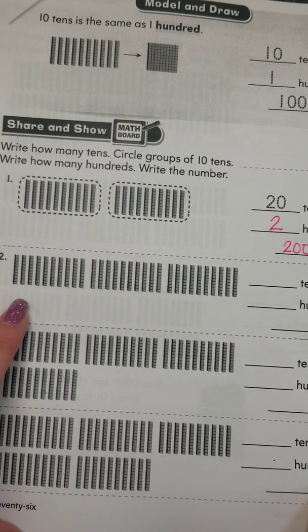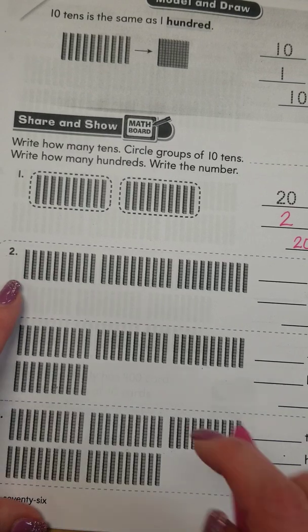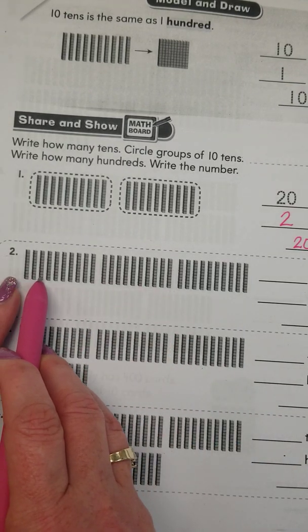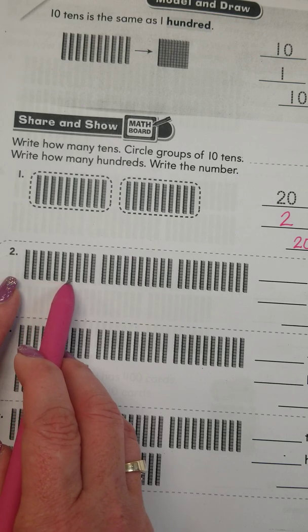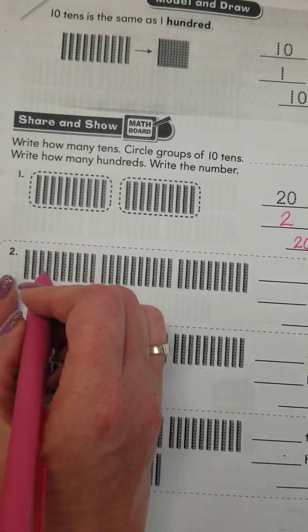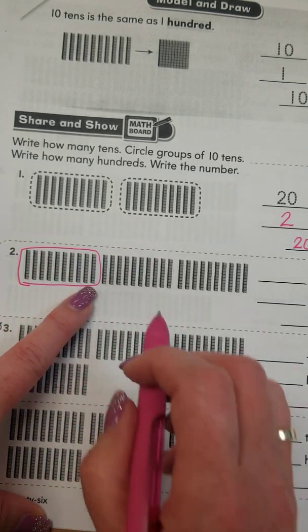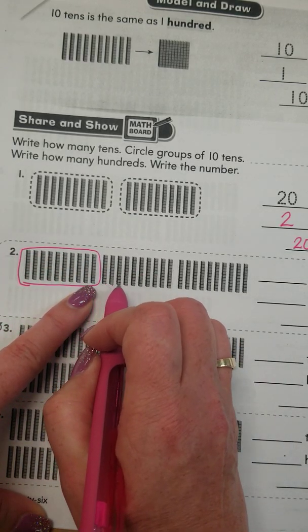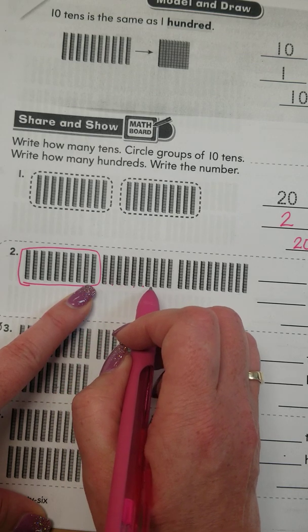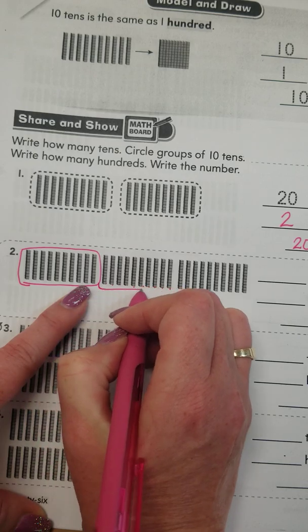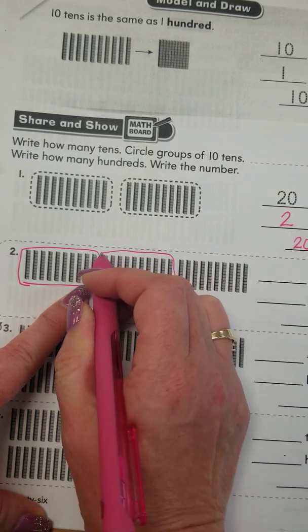Now let's look at number 2. On number 2, I need to first of all count my number of tens. 1, 2, 3, 4, 5, 6, 7, 8, 9, 10. I'm going to circle that because there's 100. Now I was at 10. 11, 12, 13, 14, 15, 16, 17, 18, 19, 20. Oh, that means I have 10 more. So far I have 20 tens.